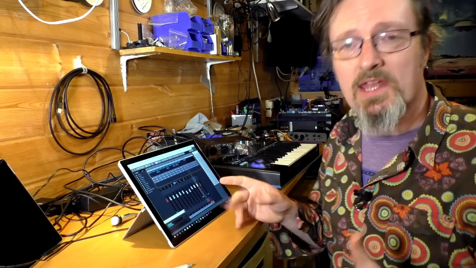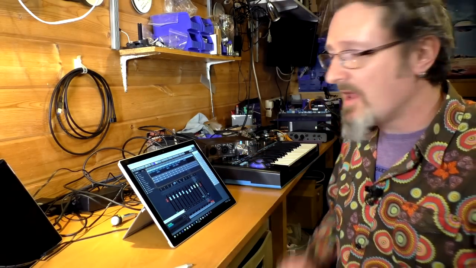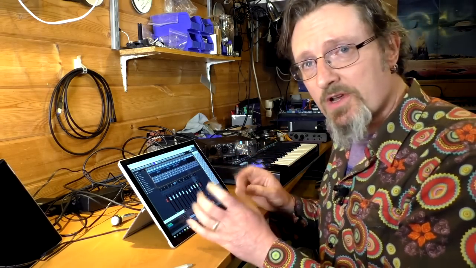Now, it may well be that we're not getting the performance that we would get if this was working completely properly, like we get on the Surface Pro 3 or on another system. But Cubase is running, it is enabling me to be creative, it's enabling me to do some music, which is really all I want at the end of the day.